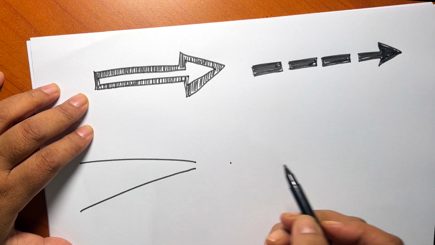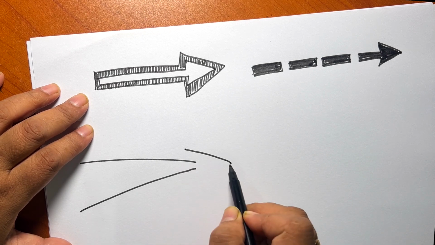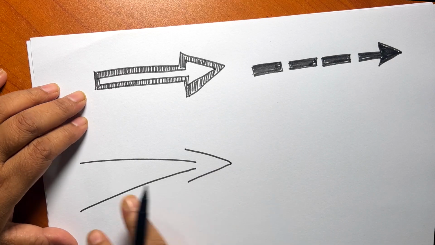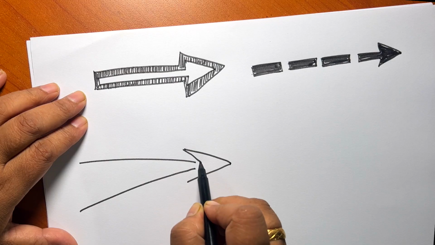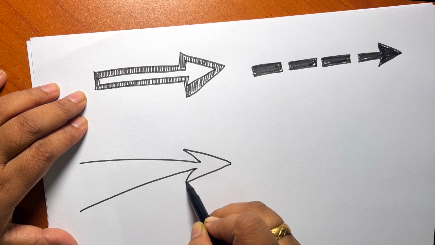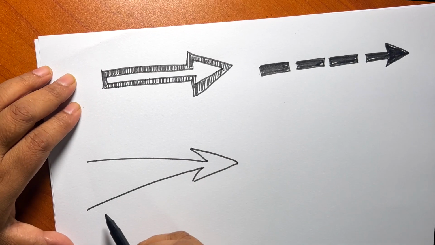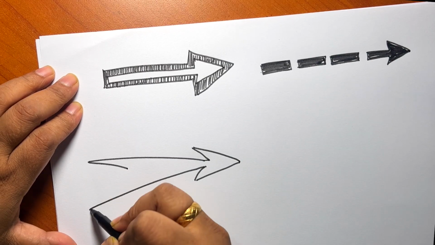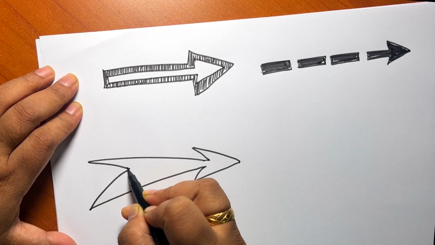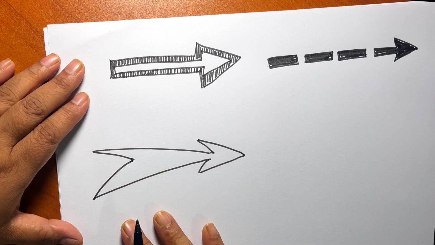From here, again we'll draw the head of the arrow. You can draw this outside. So you see this is going in, this is projecting out, and then we just join these edges. For the back, to make it look beautiful, you can draw the ribbon structure here. That's another sort of an arrow.